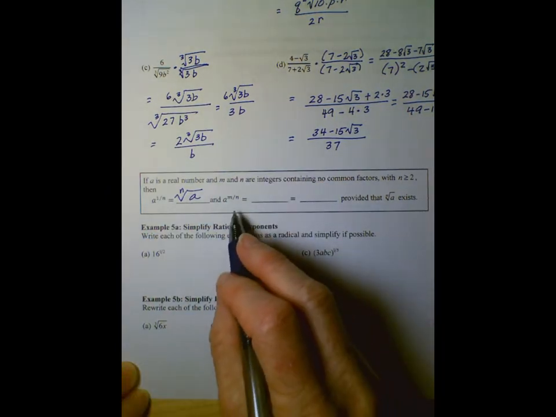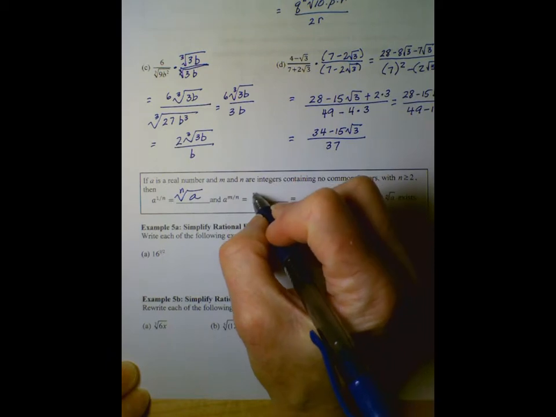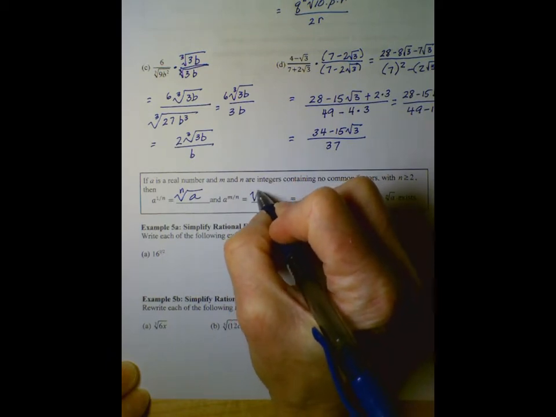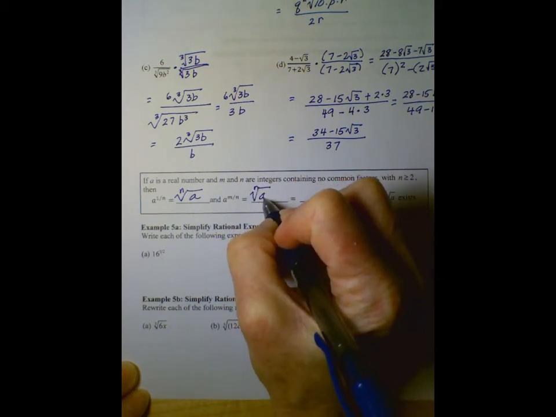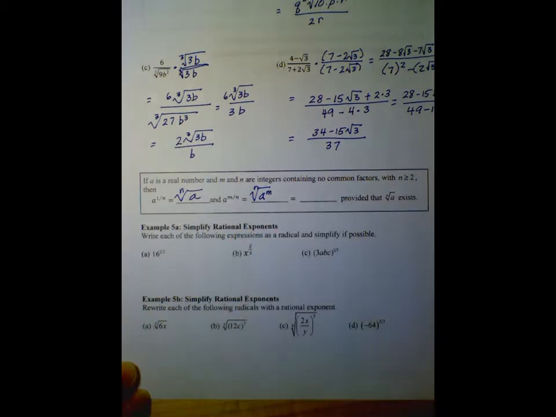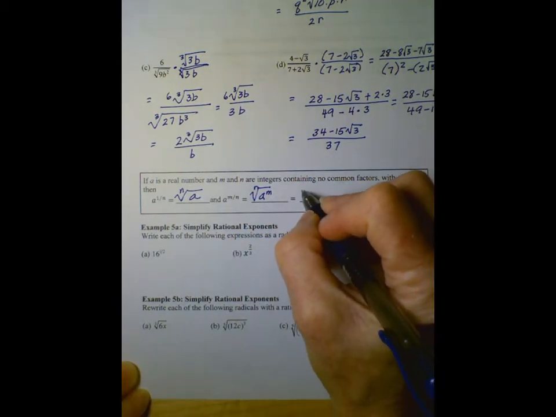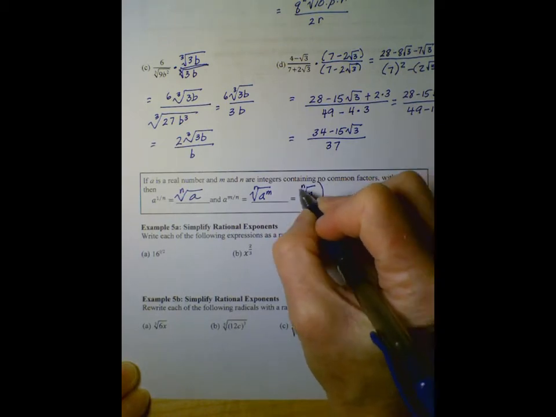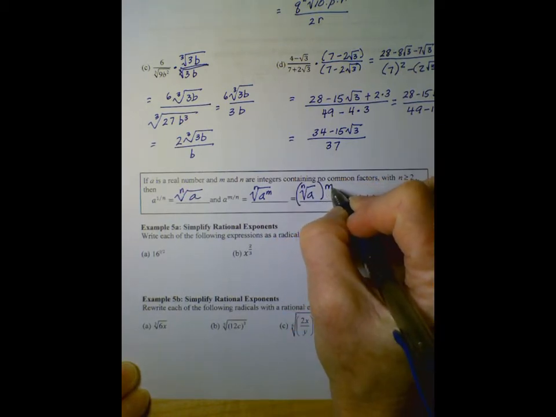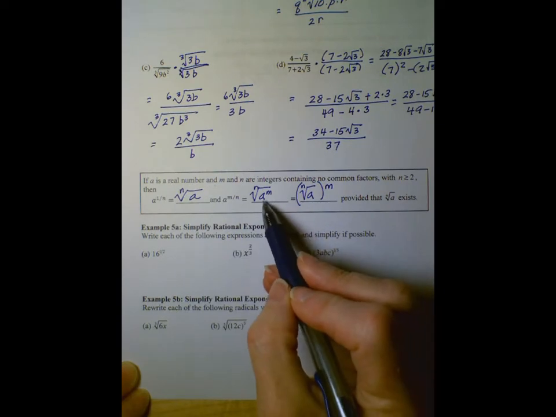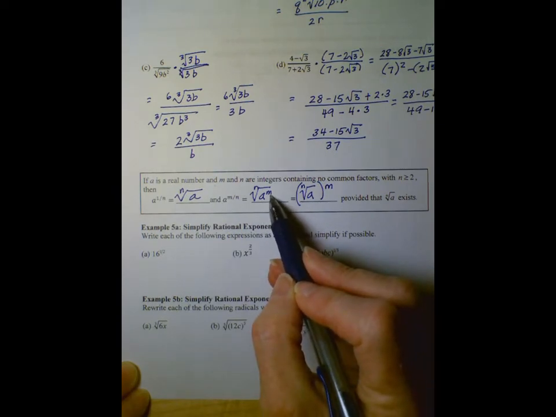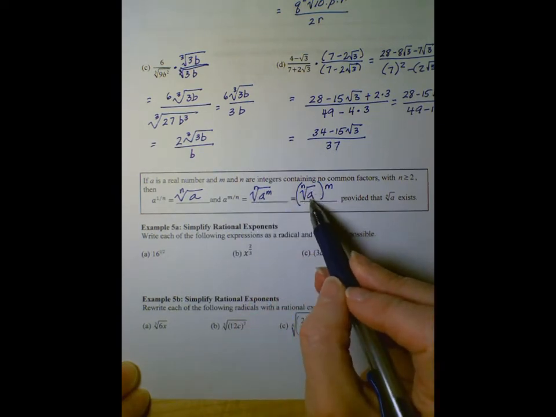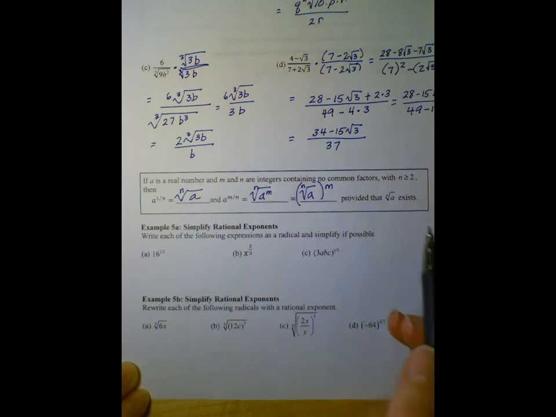And a to the m over n can also be written as the nth root of a to the mth power, or another way to write that is the nth root of a quantity to the mth power. So in other words, you can raise a to this power and then take the root, or you can take the root and raise to the power, because the order of those doesn't change the result.